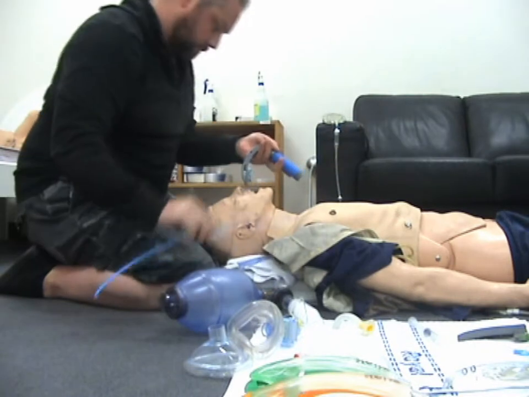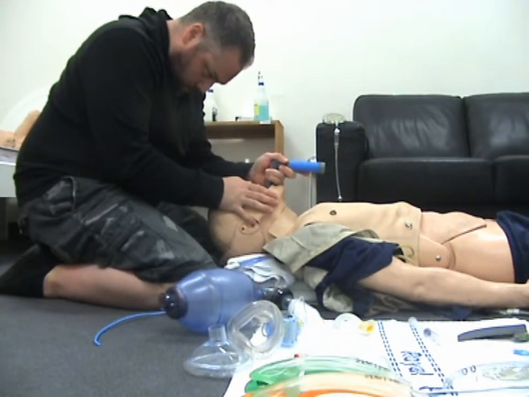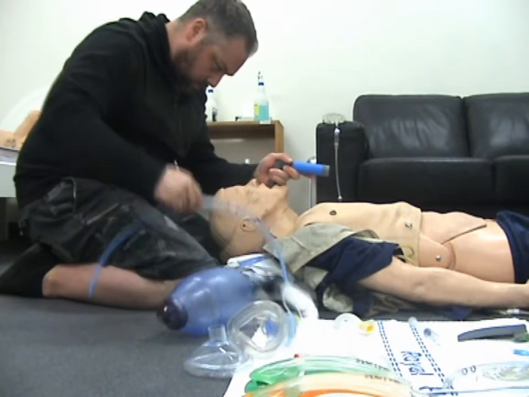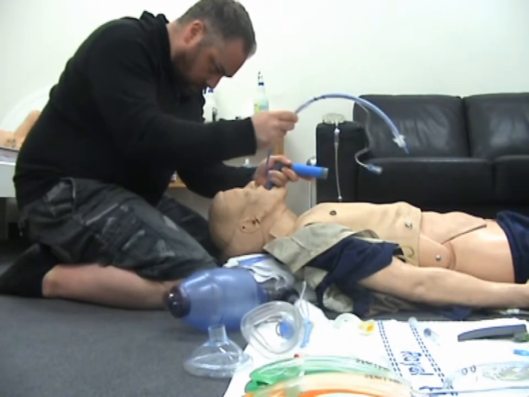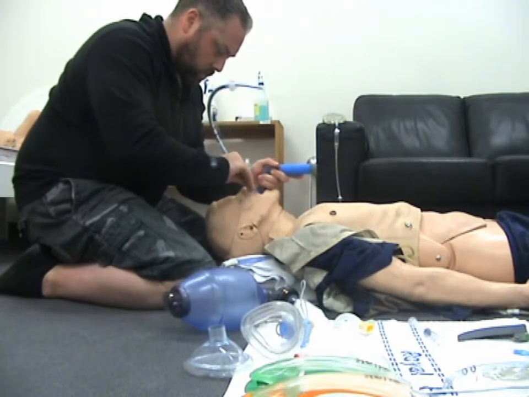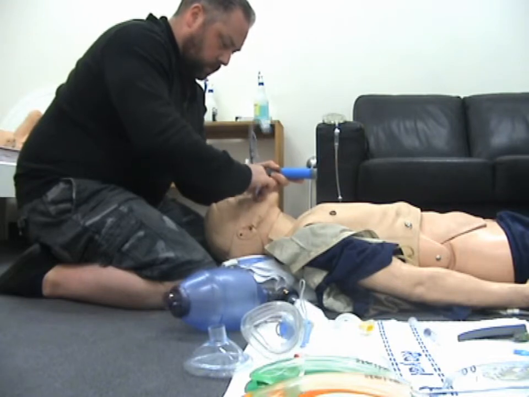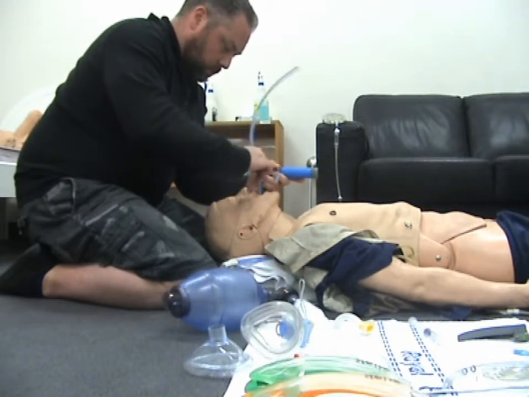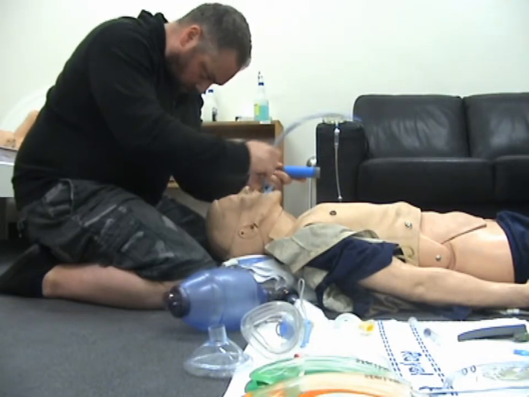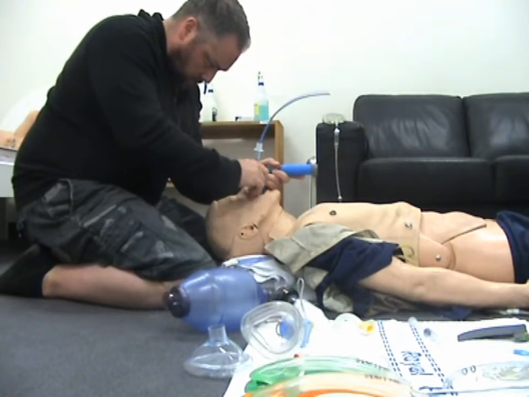The tip of the laryngoscope blade is then placed into the vallecula and the chin is lifted upwards and forwards, hopefully giving us good visualisation of the vocal folds. The bougie is then passed through the vocal folds under direct visualisation and advanced until it stops, and this will indicate that you are in fact in the trachea and not in the stomach. If you're in the stomach, it would just keep going.